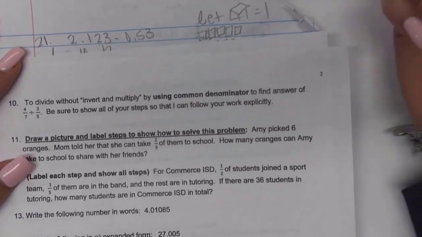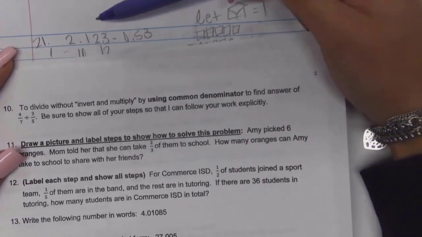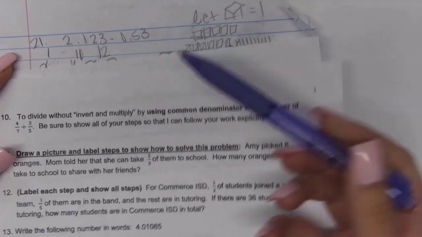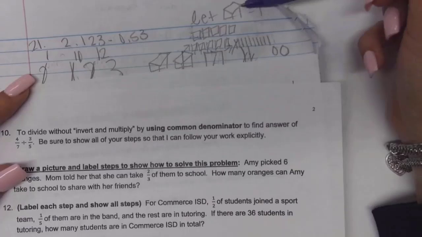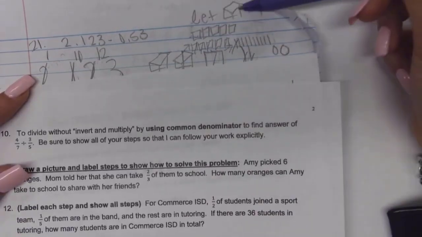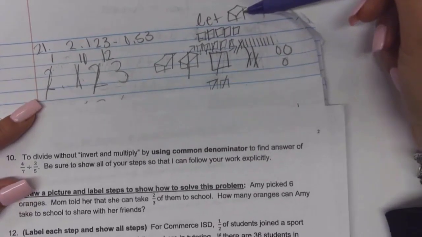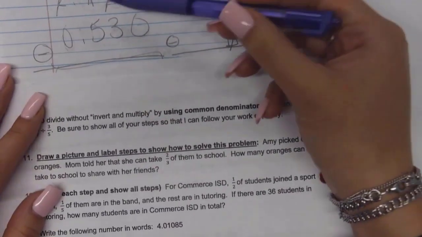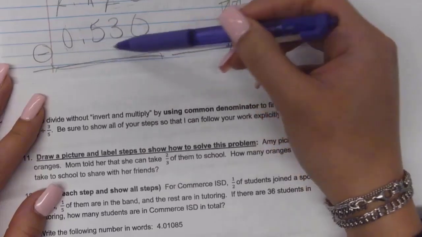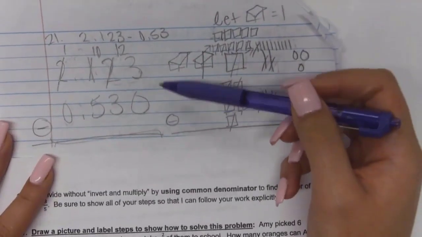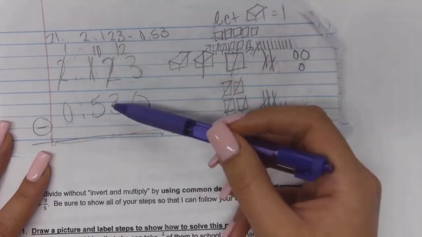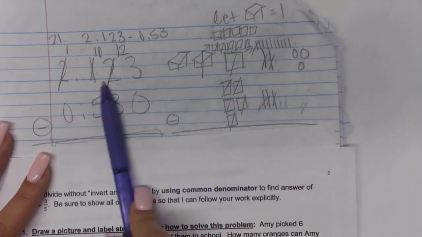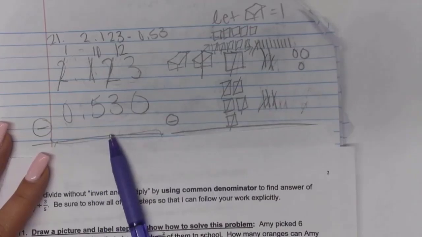So we're going to subtract 2.123 minus 0.53. We're going to let 1 equal this. We're going to rewrite the question here, and make sure our image aligns with our question on the side.